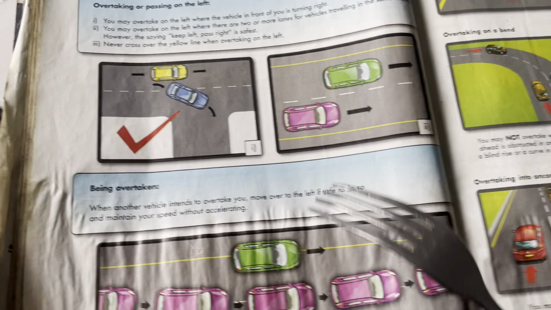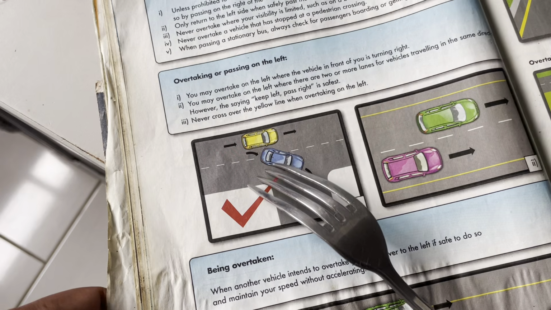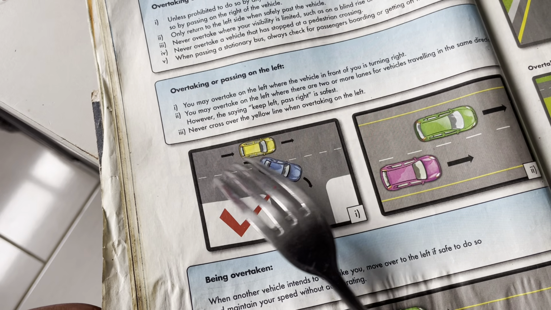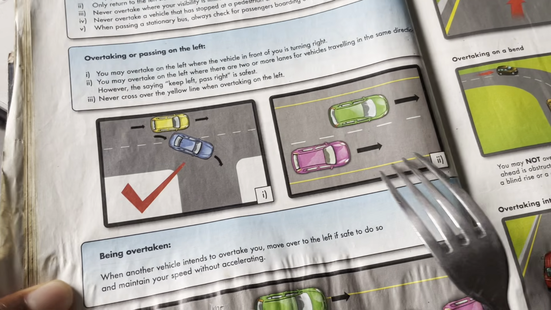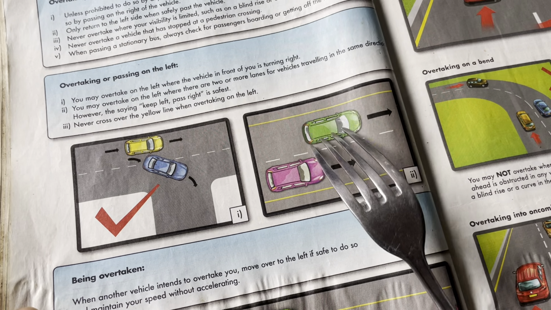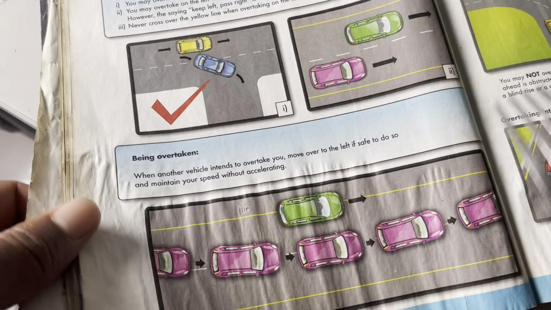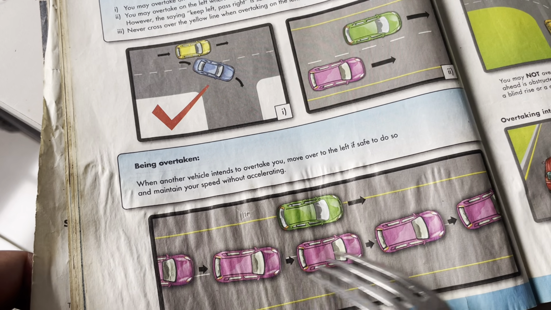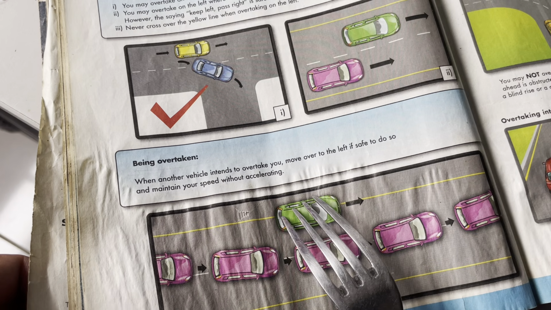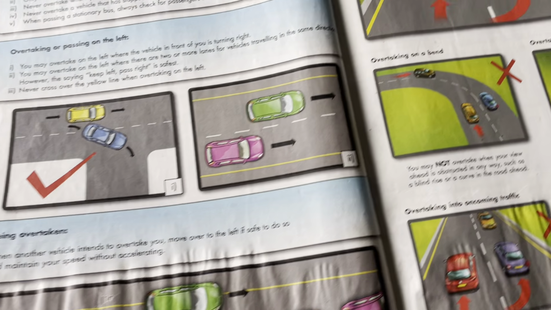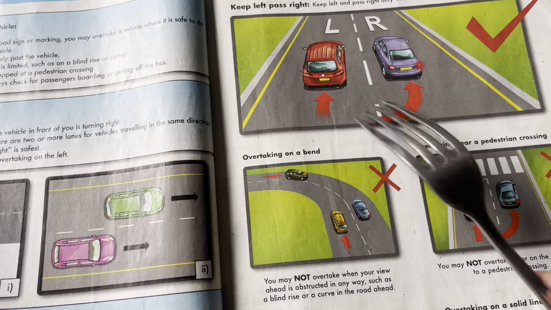So if this vehicle has indicated to turn right or is turning right, then you may overtake on the left. When the vehicles are going in the same direction, you may overtake on the left. When the other vehicle wants to overtake you, move over to the left to allow it to overtake you.